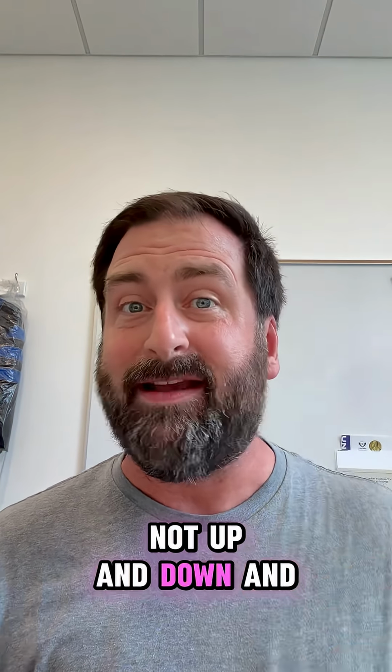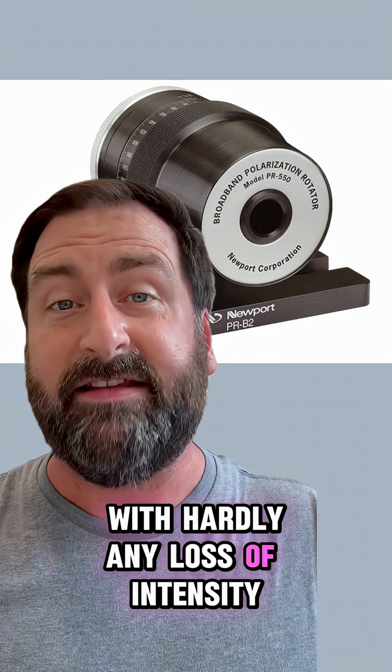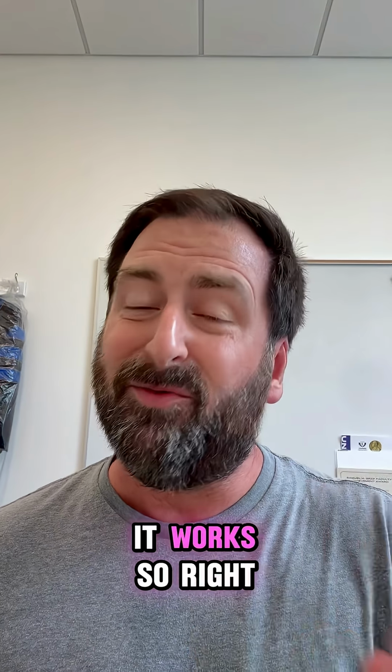And in fact, if we were able to stack an infinite number of these in a row, with only small angles between each layer, we could rotate the light 90 degrees with hardly any loss of intensity, which feels so wrong, but it works so right.